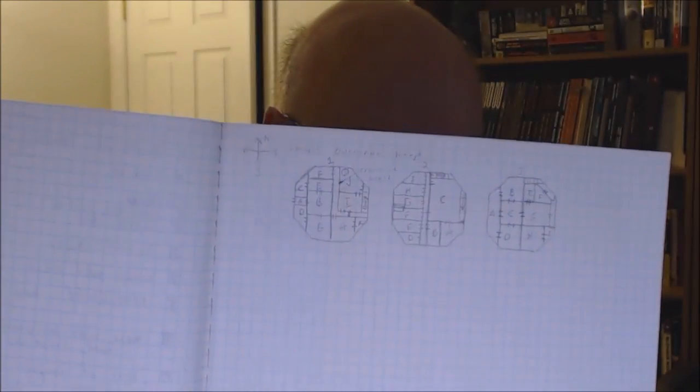This is the actual map that I scanned in earlier. This is 5 squares to the inch, and what happens is that if you do 5 squares to the inch and each square is 5 feet, that gives you 25 feet per inch, which is the one that most people are familiar with.